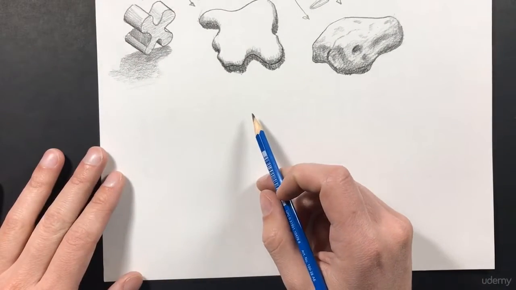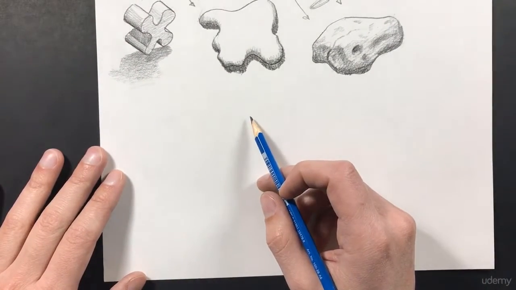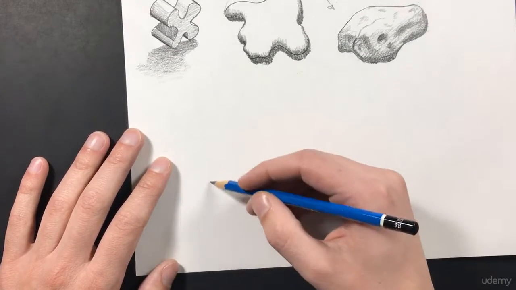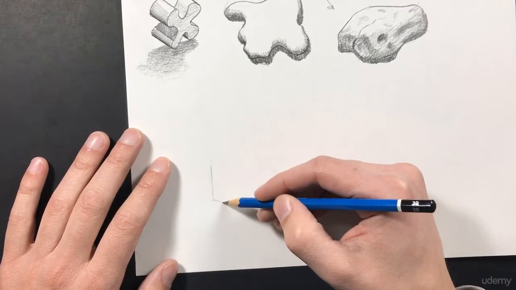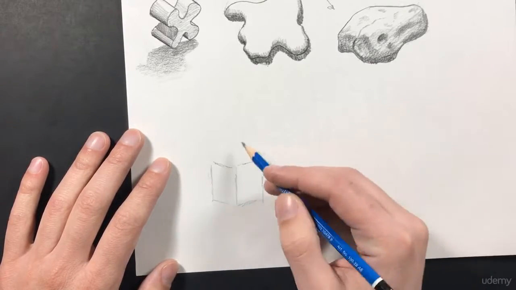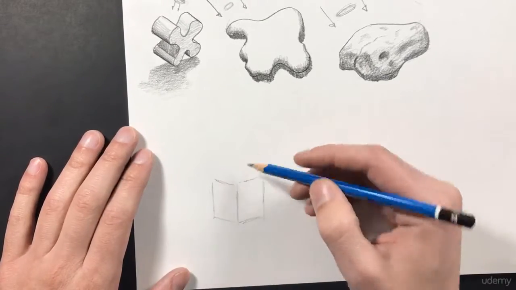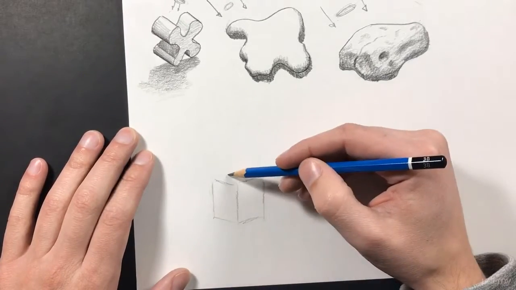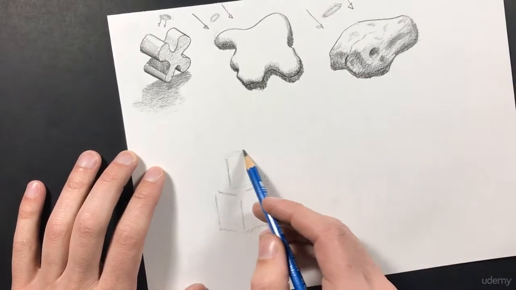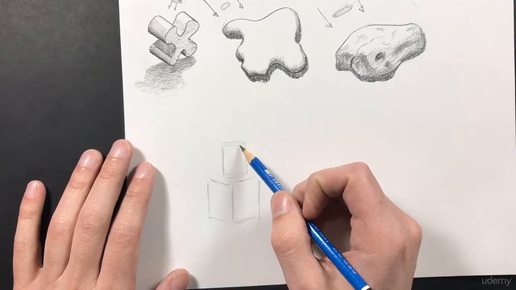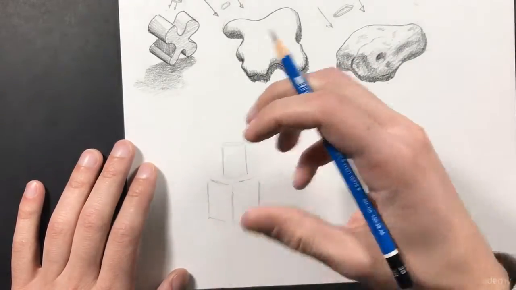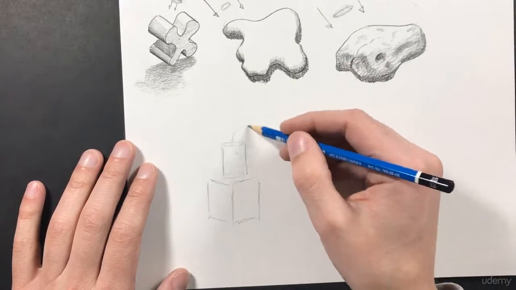So let's say we want to do a form made out of a couple of different shapes. So let's say our form is made out of a cube. So let's create a cube first. And then let's say on top of that cube we have a cylinder. So I'm going to go ahead and draw a cylinder. And then let's say in the cylinder is a sphere that's partially stuck in the cylinder. So we're going to draw a sphere right there.